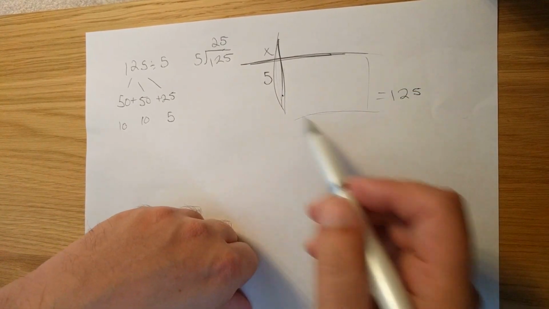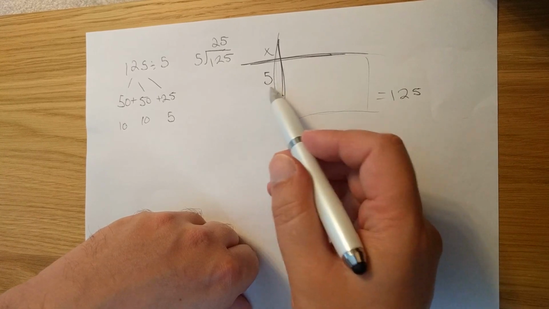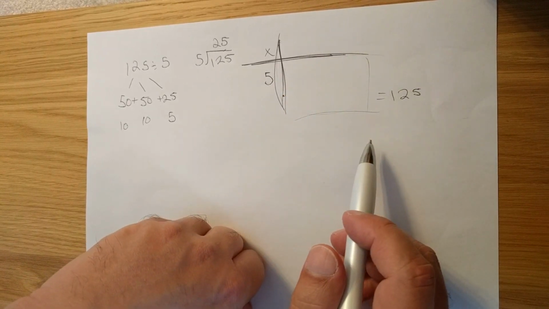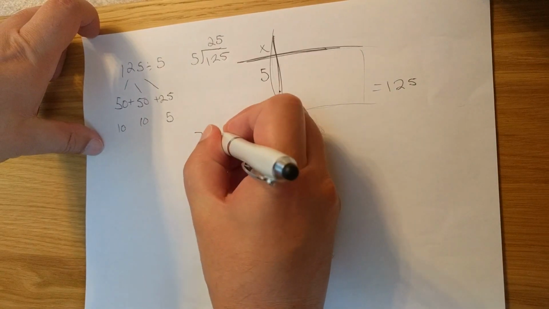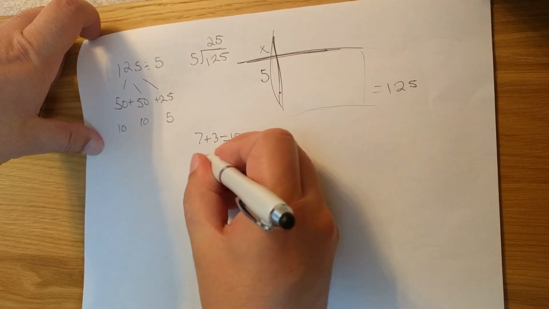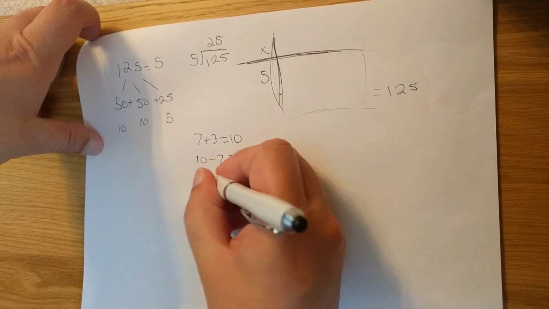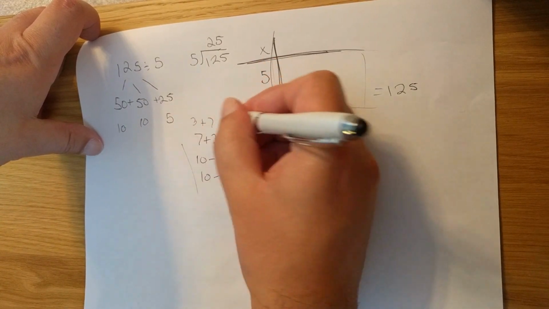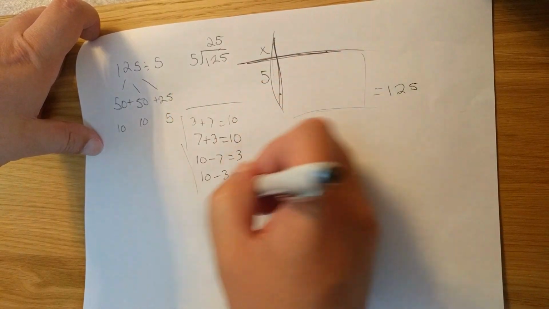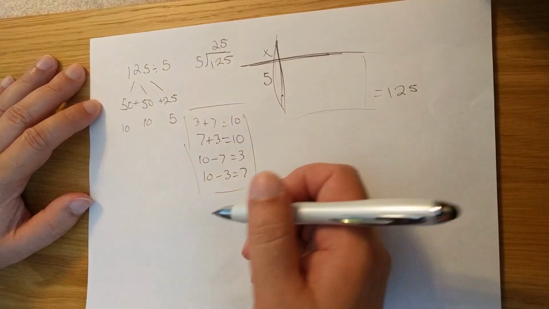In other words, I'm asking, what times 5, or 5 times what, is going to give me 125, which makes sense because we're flipping this around. Just like we know 7 plus 3 is 10, while 10 take away 7 is 3, or 10 take away 3 is 7. These are related facts. I guess we should put the fourth one there as well. Well, the same is true for multiplication and division.